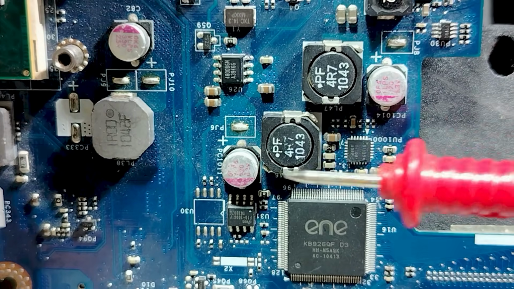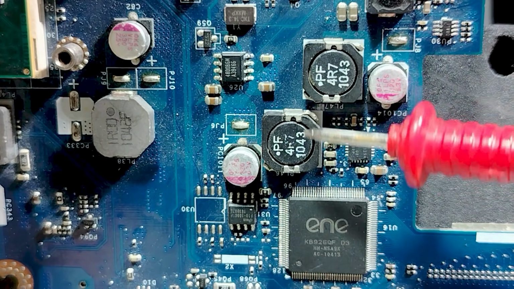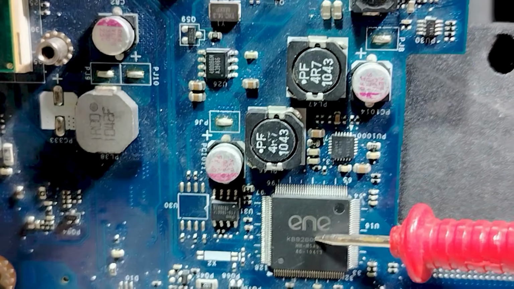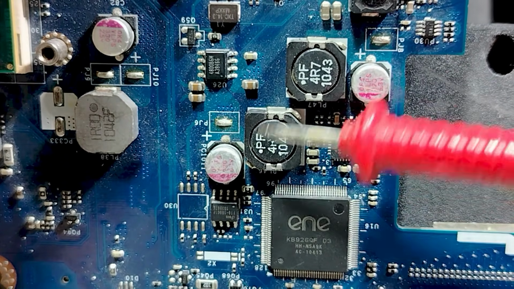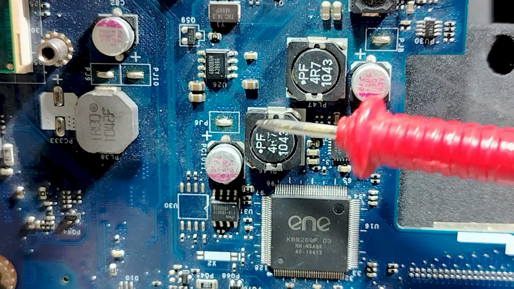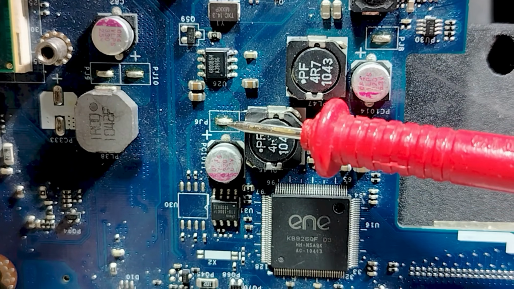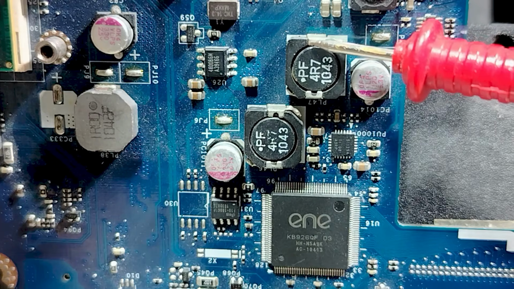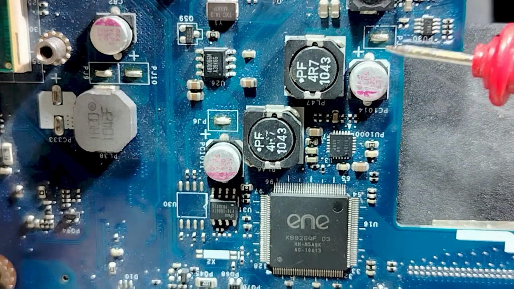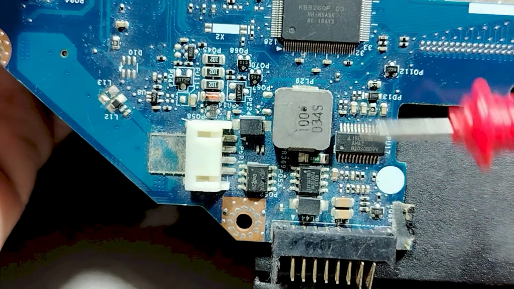As I told you, we know the circuit based on coils. Here we have two coils next to each other and next to the super IO, means this is 100% a 3 volt, 5 volt circuit. You can check 3 volt here in the coil or here in the capacitor or in this test point or path. Same here. You can check 5 volt here or in the positive terminal of the capacitor or in the test point or the path.